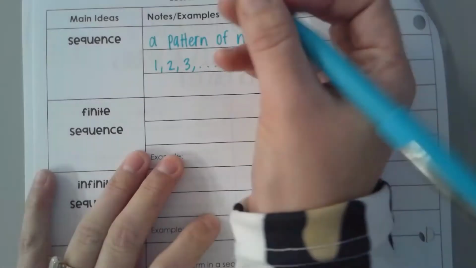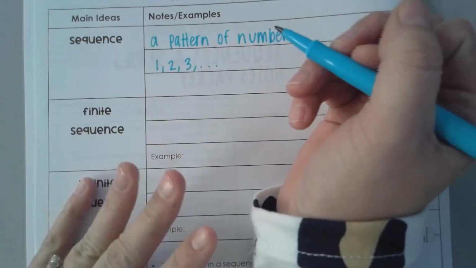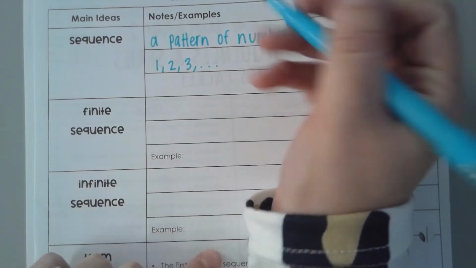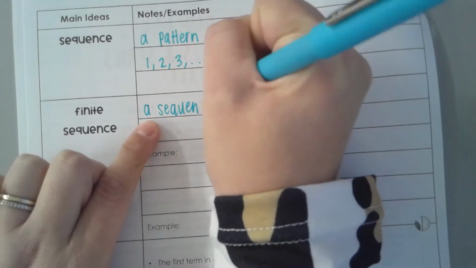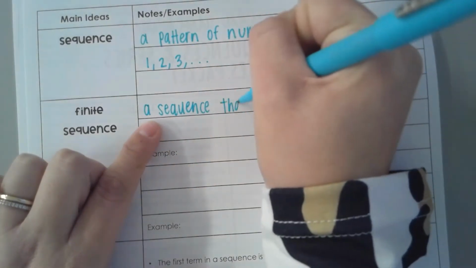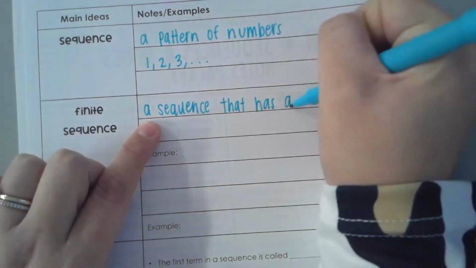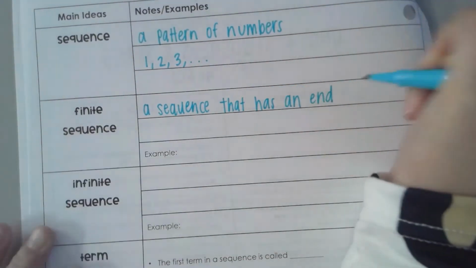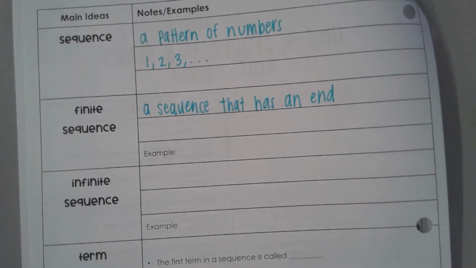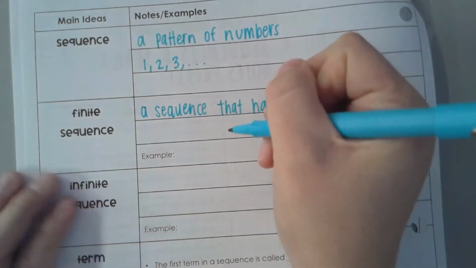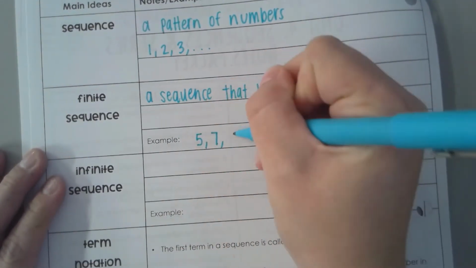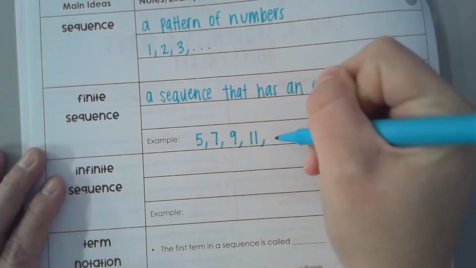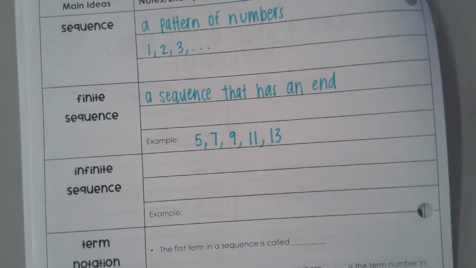So a finite sequence, I don't know why we don't call it finite. We have infinite and finite. A sequence is a pattern of numbers that has an end. So for example, we might have 5, 7, 9, 11, 13, and that might be it. That is my pattern of numbers, and it stops.